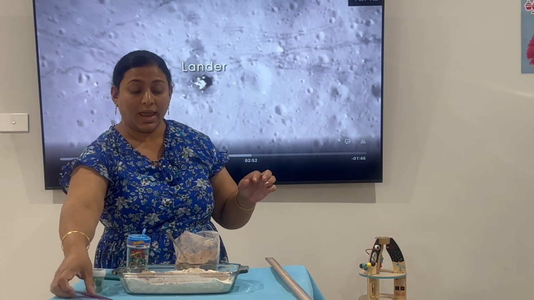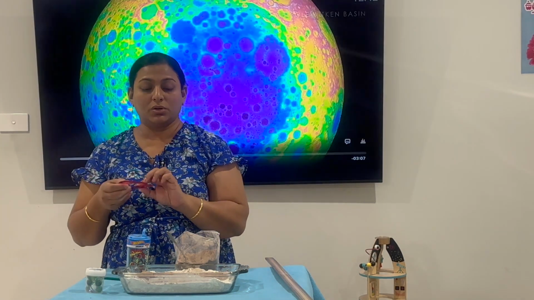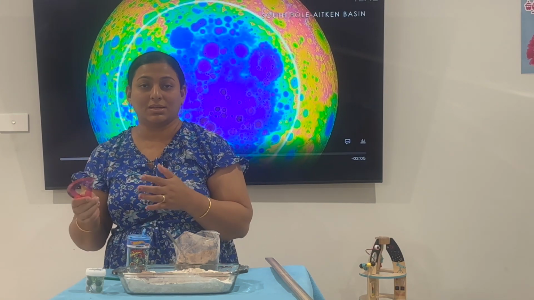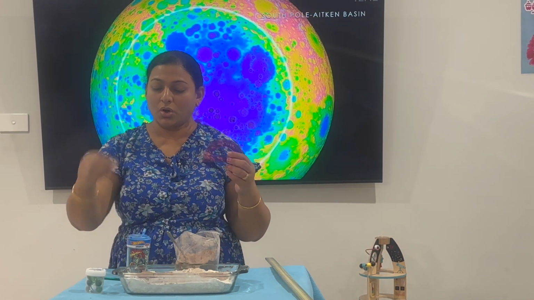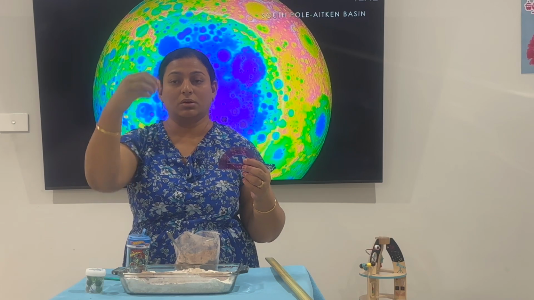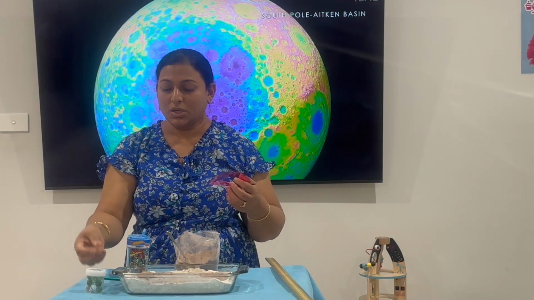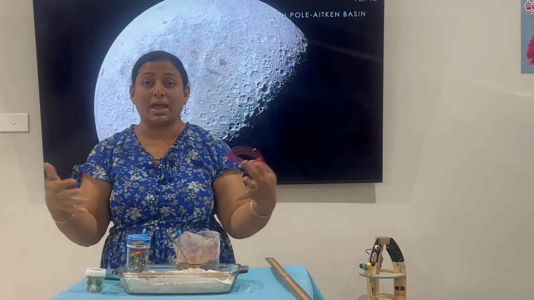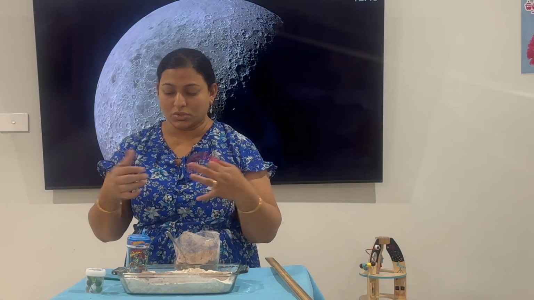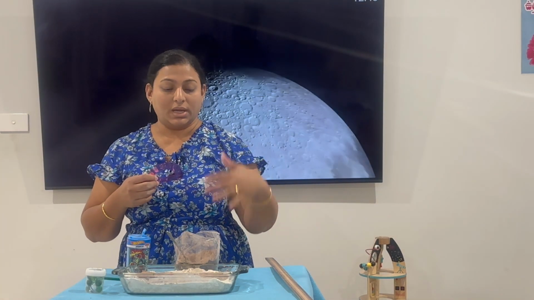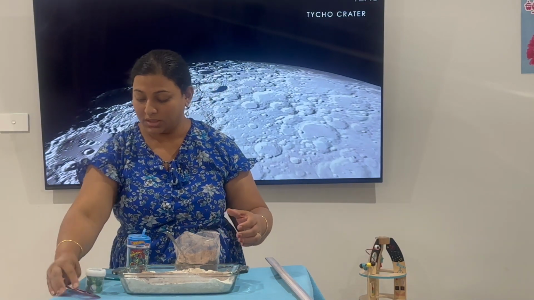Next we are going to use the same setting to do a second experiment, because not all the rocks would have dropped perpendicularly. So we're going to test different angles and see how this creates different lengths and widths for the craters. Alright, let's begin the experiment.